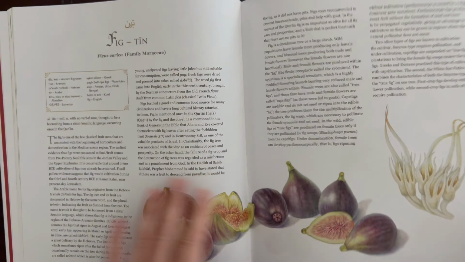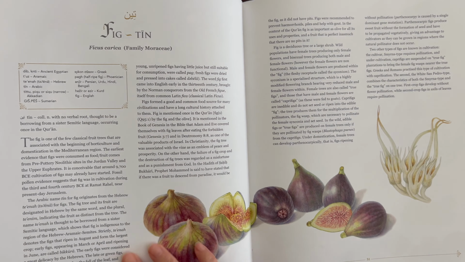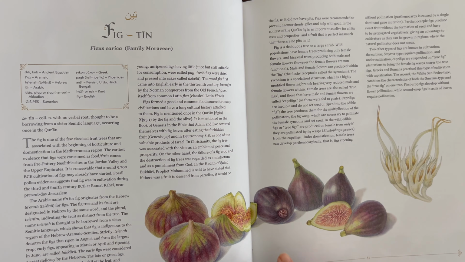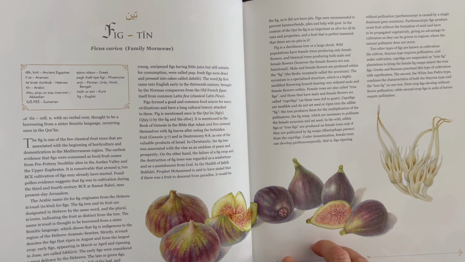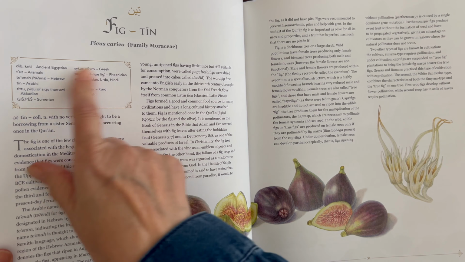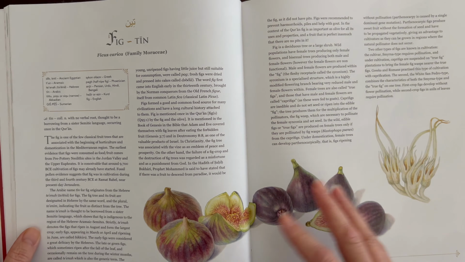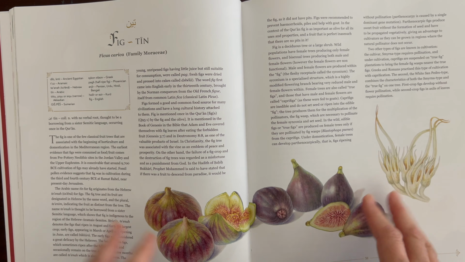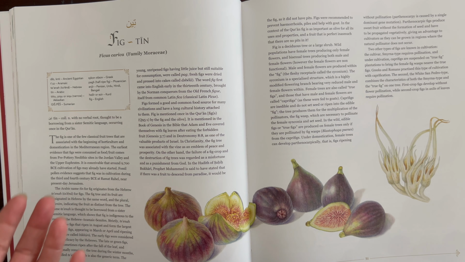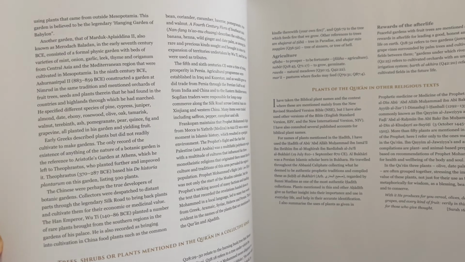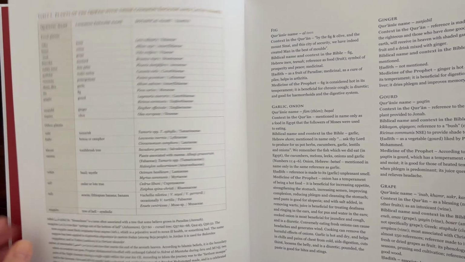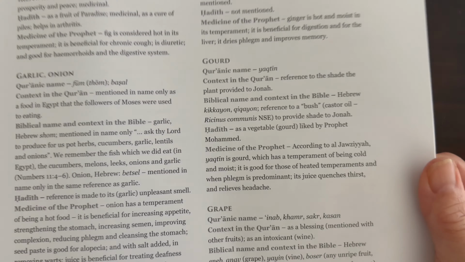This book also goes into detail about the verses or hadith that pertain to the plant that's mentioned, as well as some of the Arabic words, some history about the plant, and any biblical or Quranic references as well. At the beginning of the book, there are some biblical references if you wanted some other context for the different plants that are mentioned.